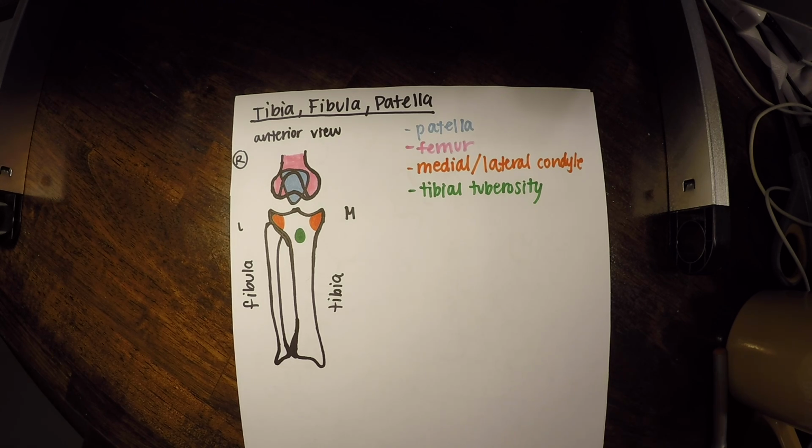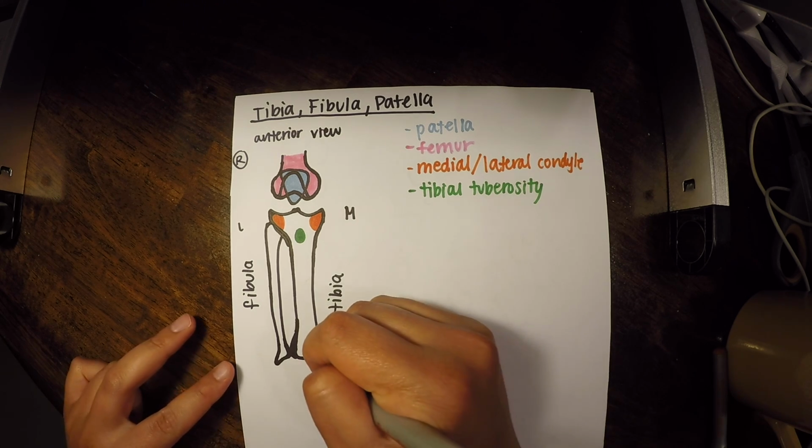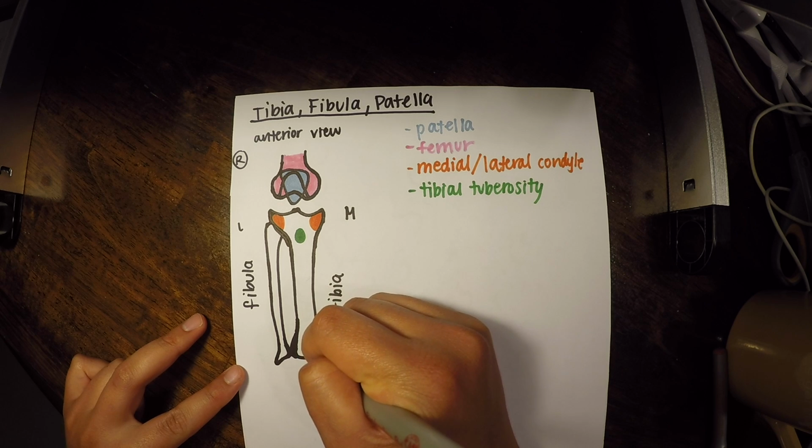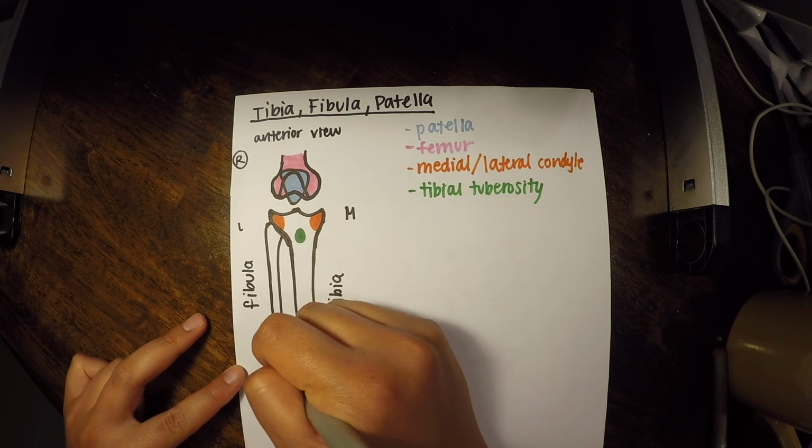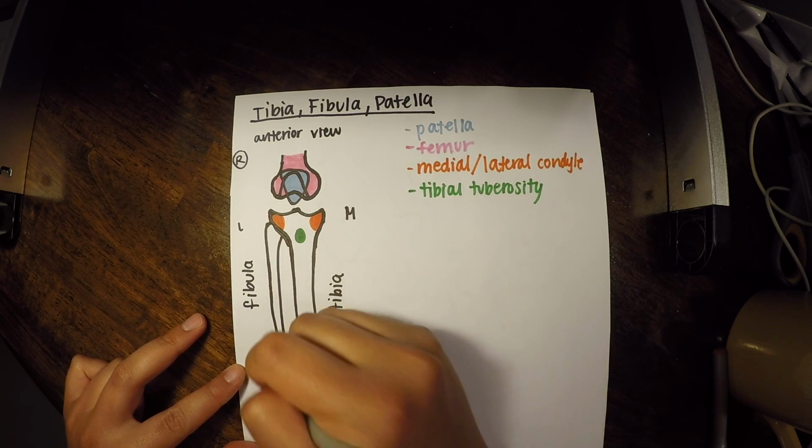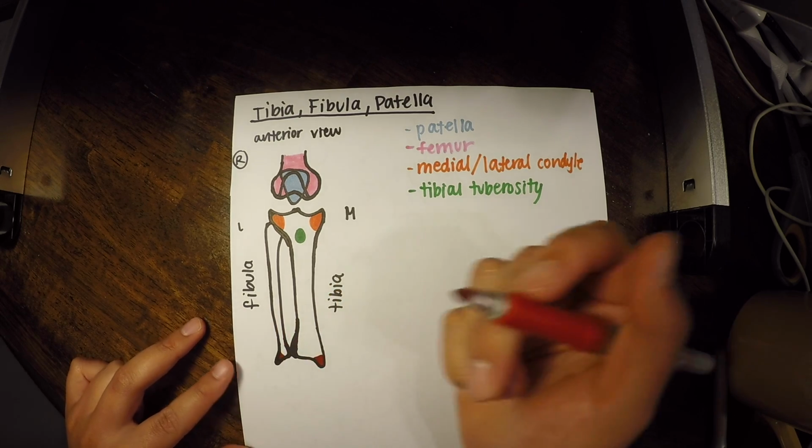Now, the other thing that I missed here that I want to label is our lateral malleolus and our medial malleolus. So the medial one is the one on the tibia, and the lateral one is the one on the fibula.